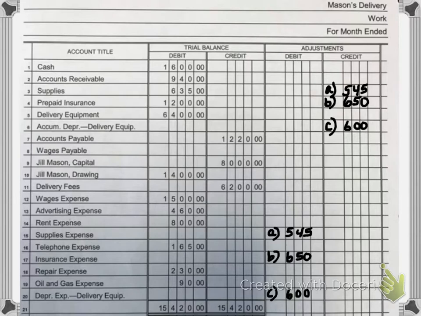That adjustment is always a debit to wages expense and a credit to wages payable. So we will move down on our worksheet and find the wages expense account, follow over to the adjustments debit column, and enter our debit of $350.